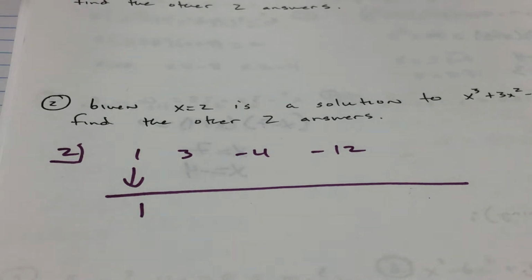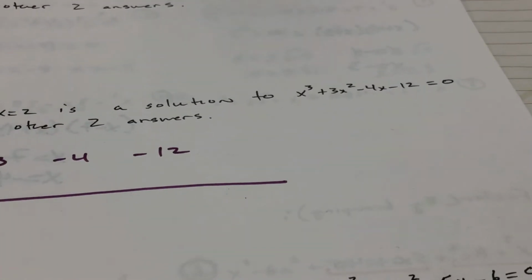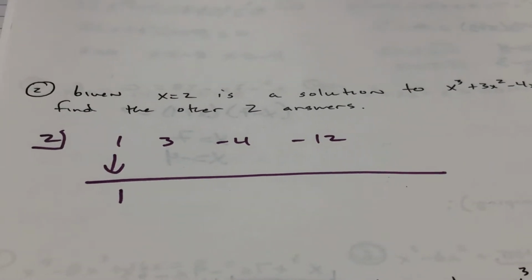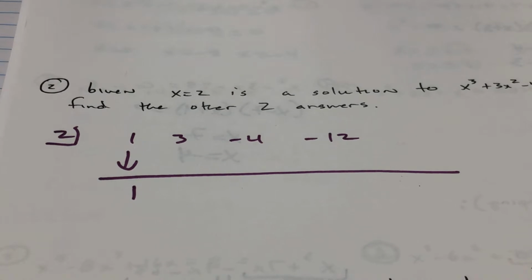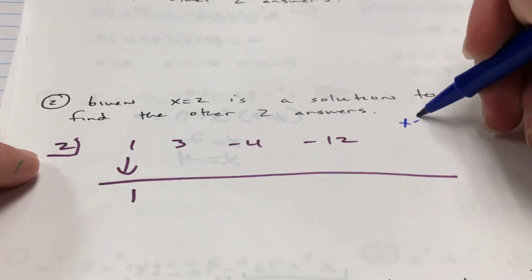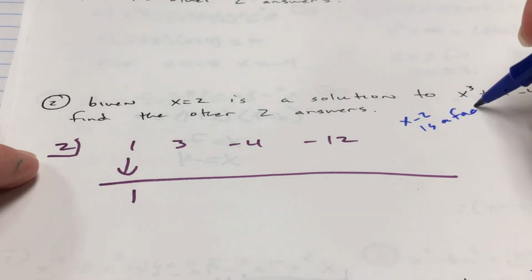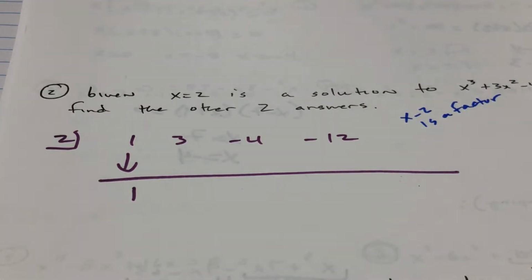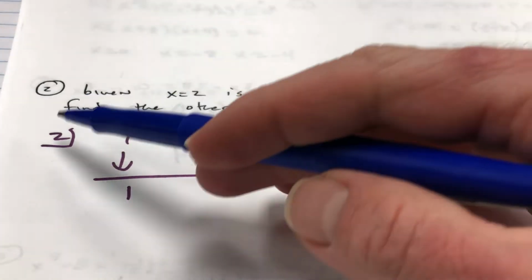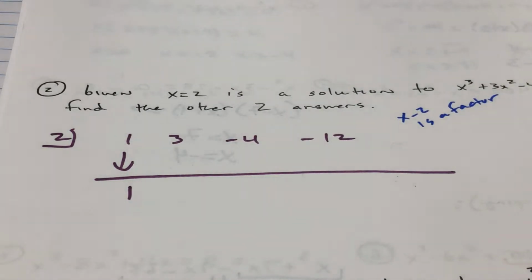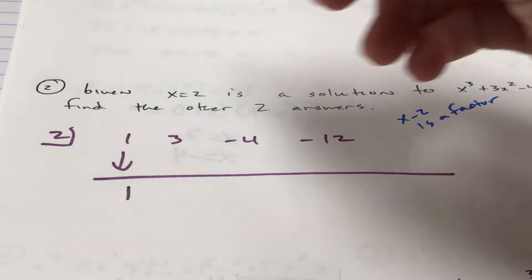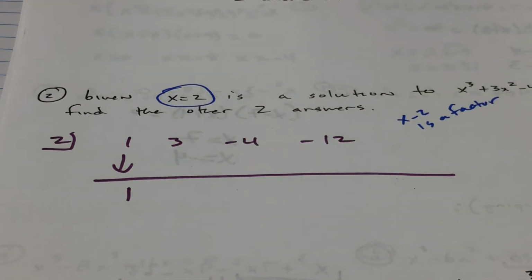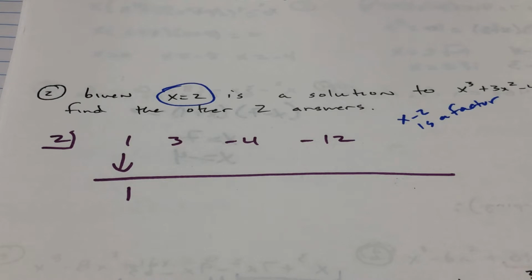Number 2, that is, given that x equals 2 is a solution to that polynomial, x cubed plus 3x squared minus 4x minus 12 equals 0, find the other 2 solutions. So I have told you that, yes, x equals 2 is a solution, and also x minus 2 is a factor. So I am basically telling you to divide by x minus 2, thus putting 2 in the cubby, because remember, you take what you're dividing by and set it equal to 0. So they've already given me that. That goes in the cubby, and I want to know what is left over.